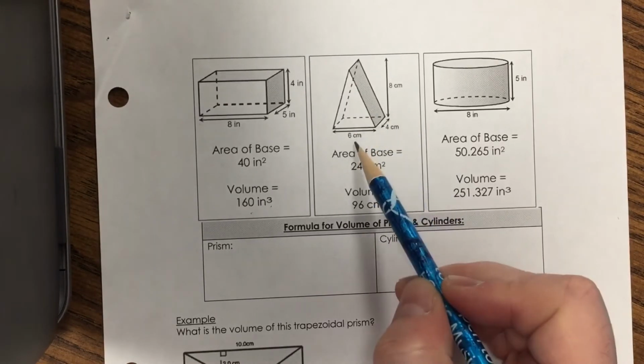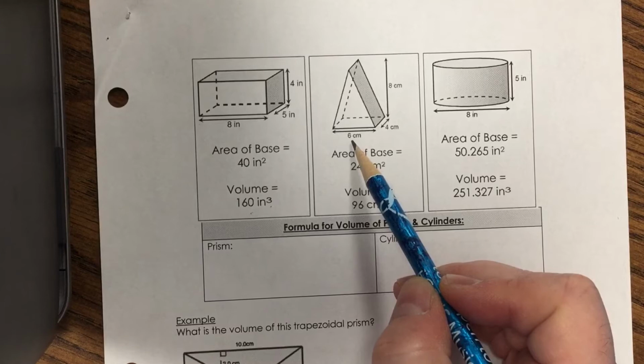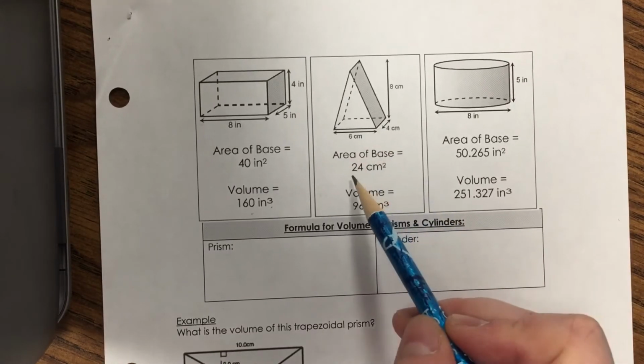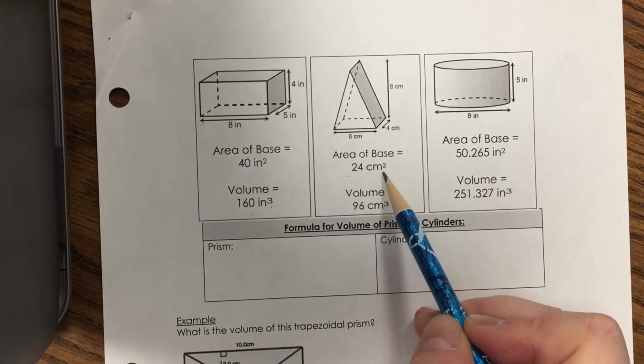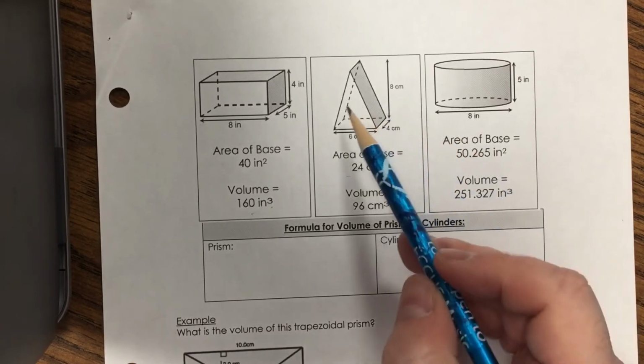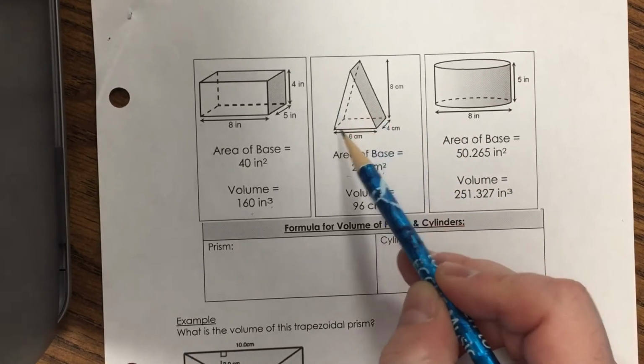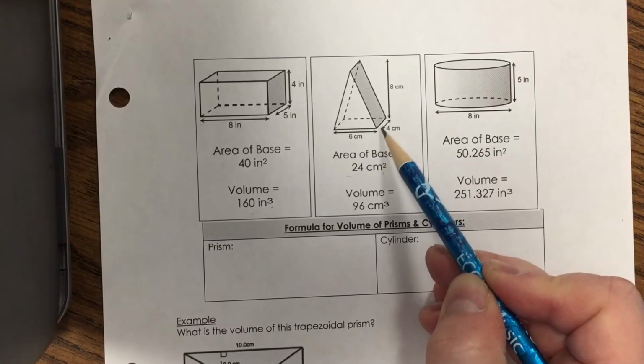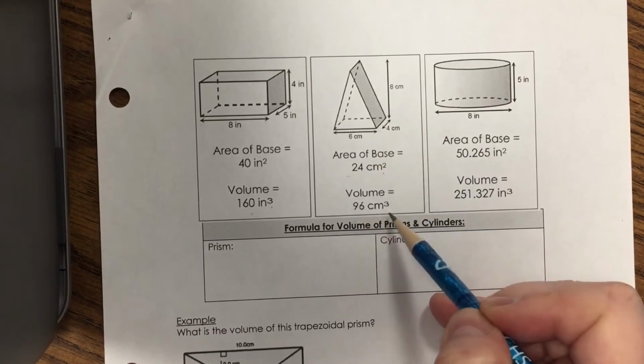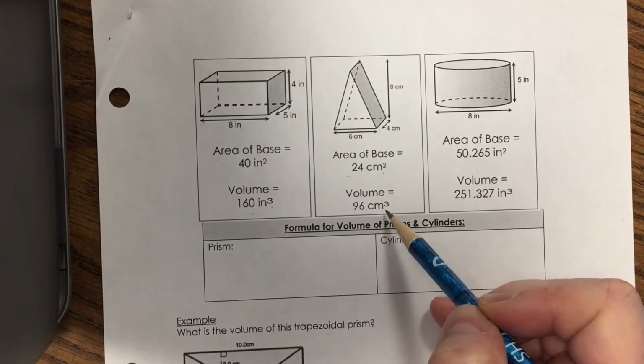So 6 times 8 is 48, divided by 2 is 24. Area of the base is 24. If we multiply the area of the base, which is this triangle, by the height of this prism, which is 4, 24 times 4 is 96 centimeters cubed.